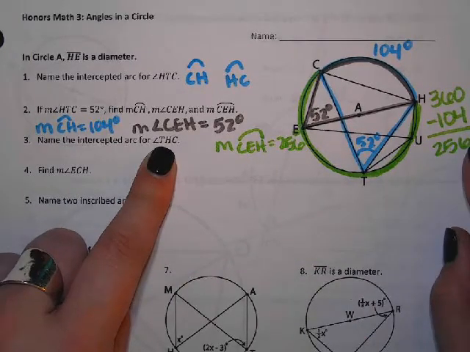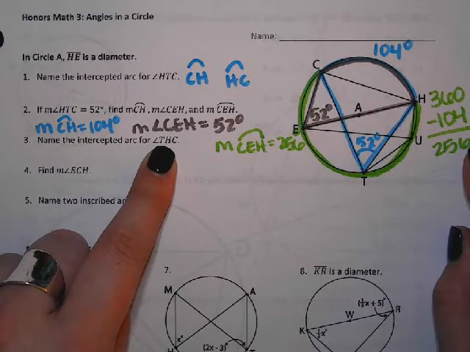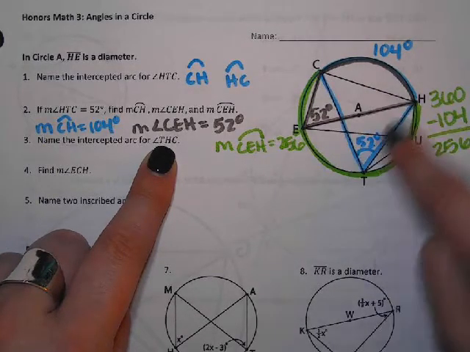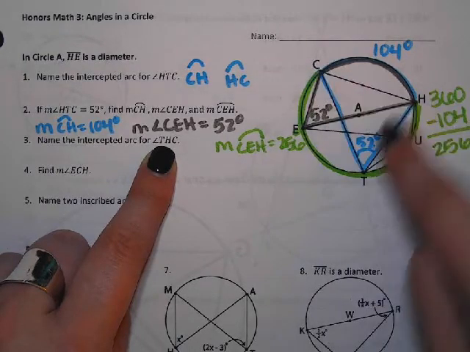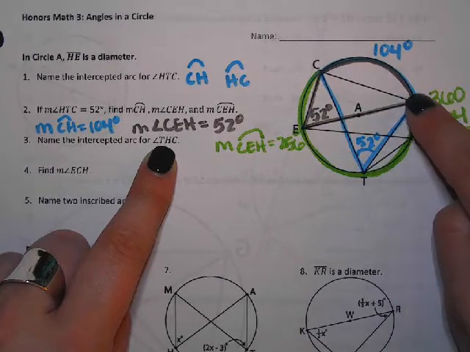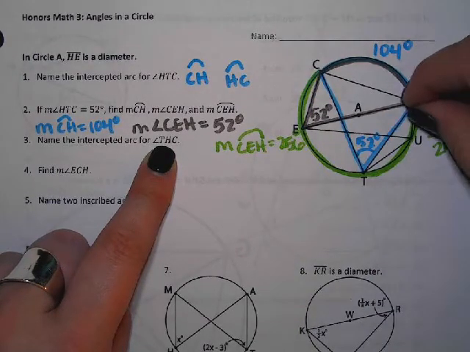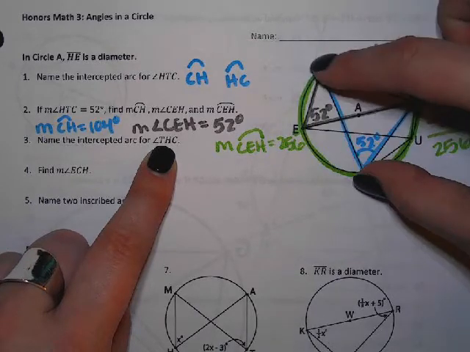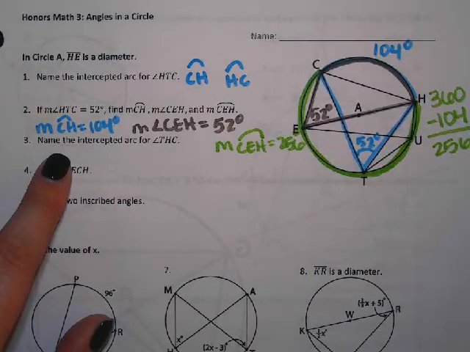All right, anyone have an answer they want to give us? The name of the arc for THC? THC is right here. So what would the name of the arc be? CT. So THC is right here. If we follow the angle out, it connects right here, and that would be the arc. So the arc is going to be CT.